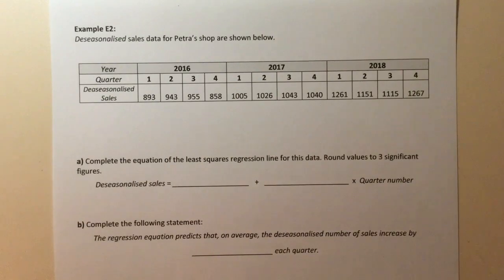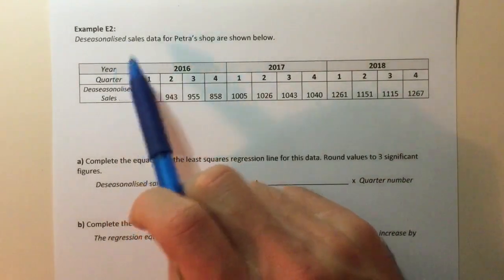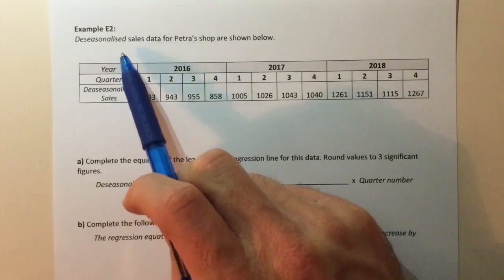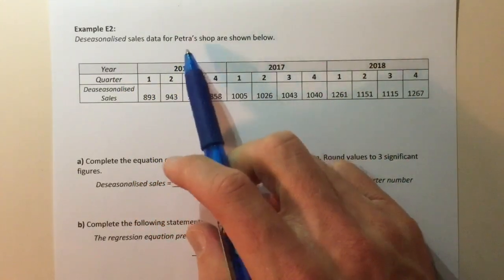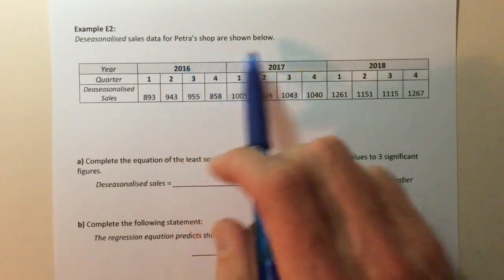So in this second example of fitting trend lines and forecasting, we're shown a question where we have deseasonalized sale figures. So these values have been deseasonalized for Petra's shop. So not really any context there. Petra's obviously some person who owns a shop.